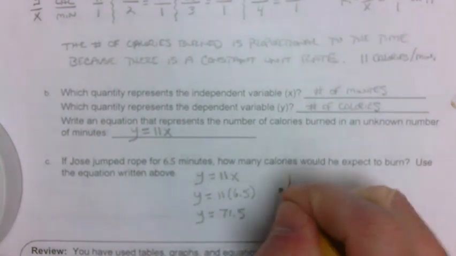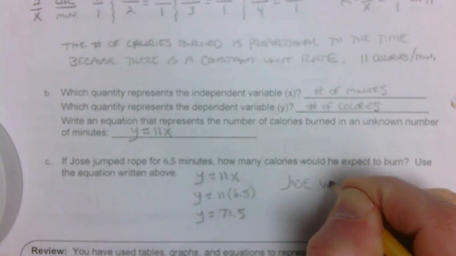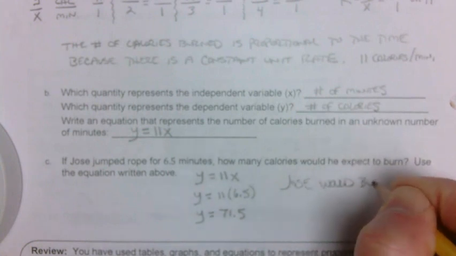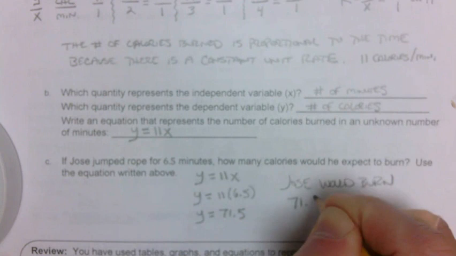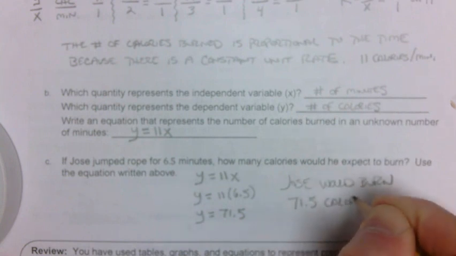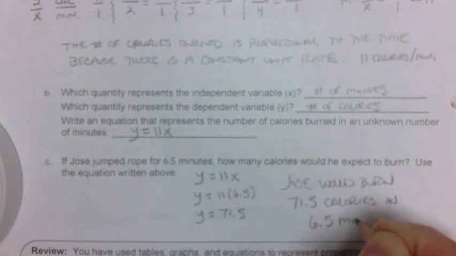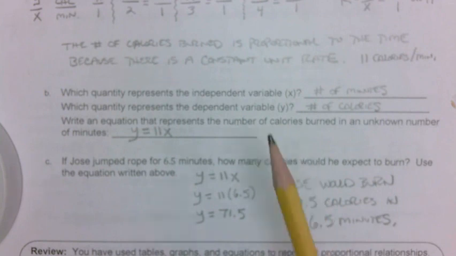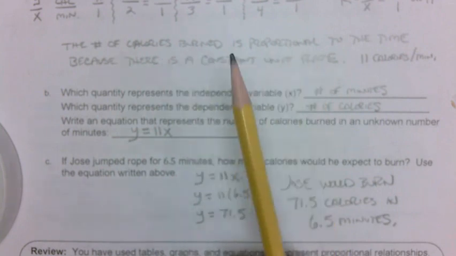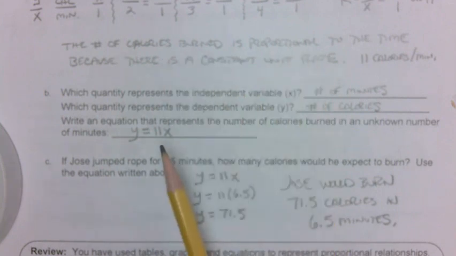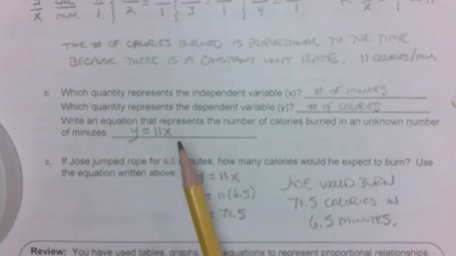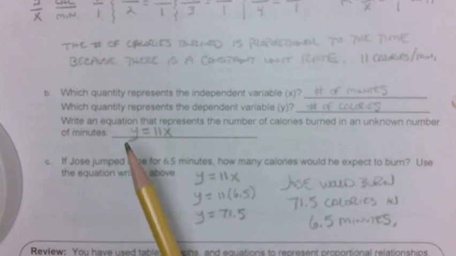So we would say that Jose would burn 71.5 calories in 6.5 minutes. Okay, so since we knew up above that this was a proportional relationship, we can create the equation by substituting the value of k into y equals k times x. In this case, k was 11, so y equals 11 times x.